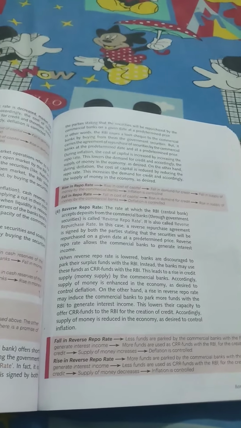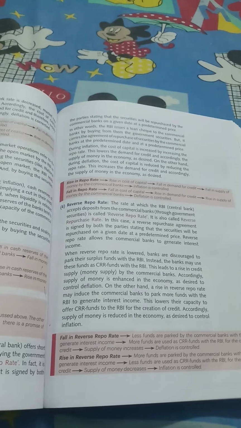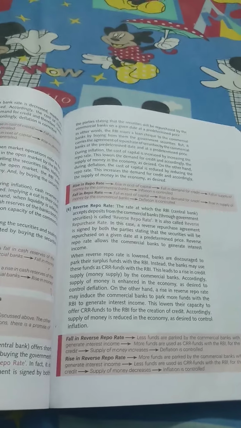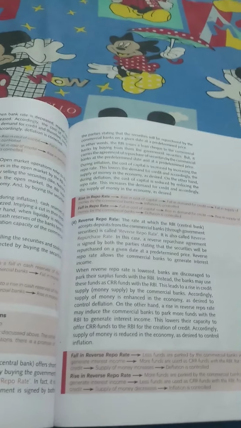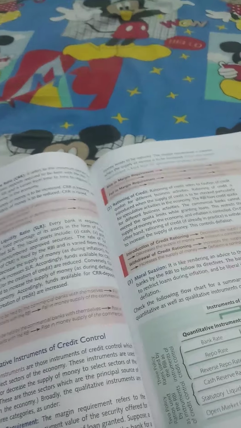The first quantitative instrument controlled by the RBI is CRR, and the second is SLR. The full form of CRR is cash reserve ratio, and the full form of SLR is statutory liquidity ratio. Now first let's understand what is CRR.